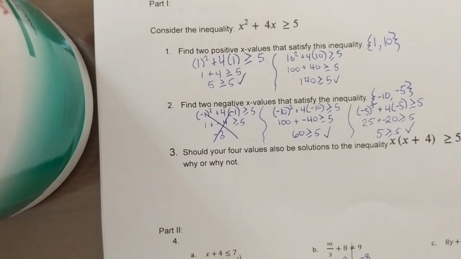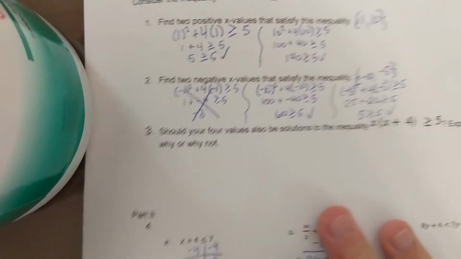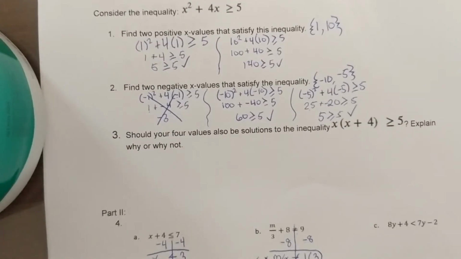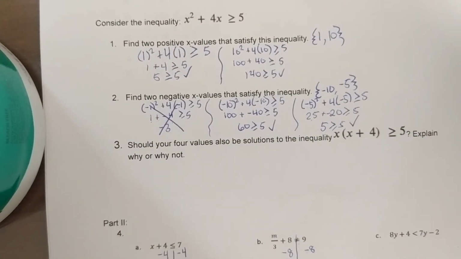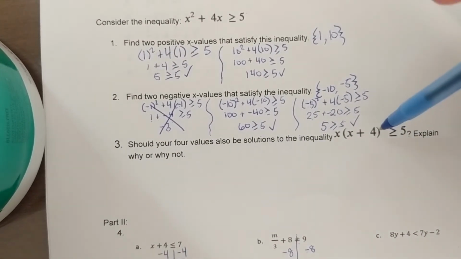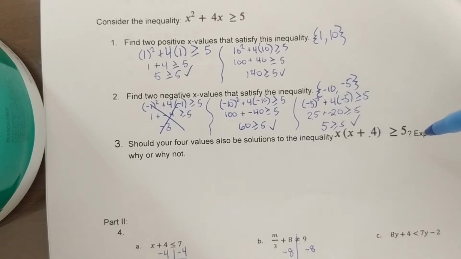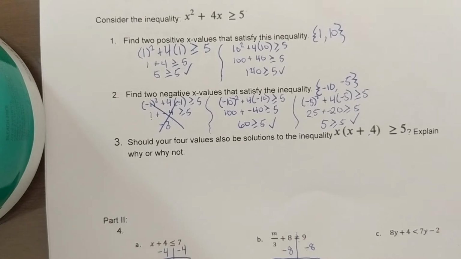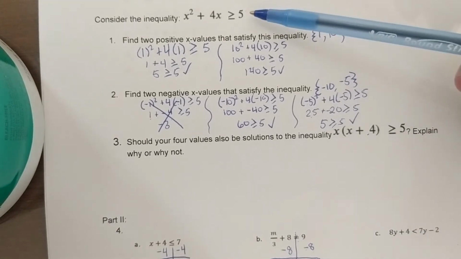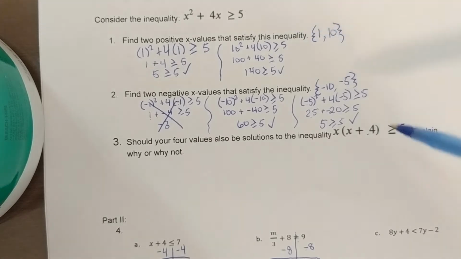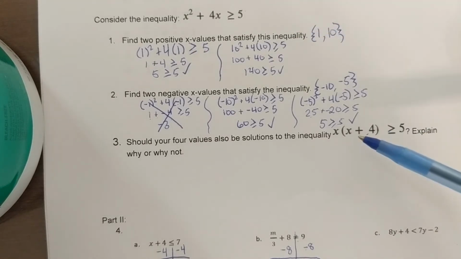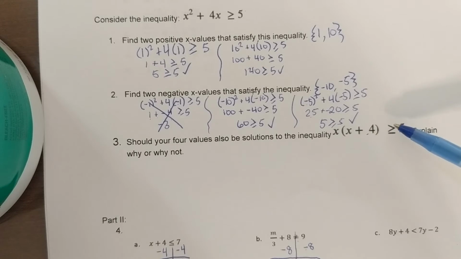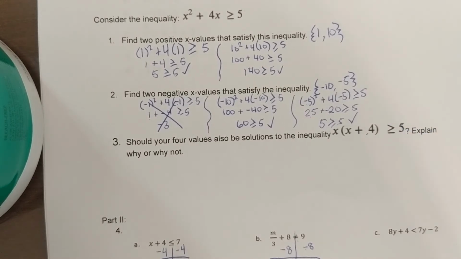All right, now we move on to number 3. It says, should your 4 values also be solutions to this inequality? Explain why or why not. So if we look at the two inequalities, up here we have x squared plus 4x is greater than or equal to 5, and down here we have x times the quantity x plus 4 is greater than or equal to 5. So would the same answers work?